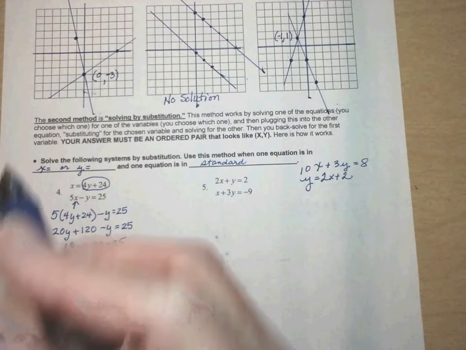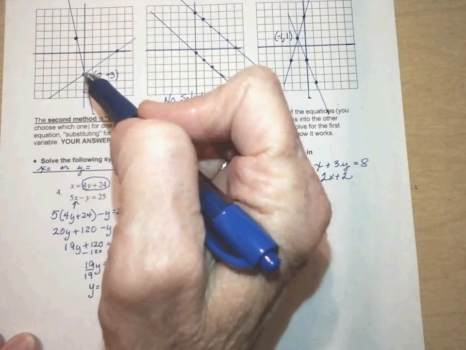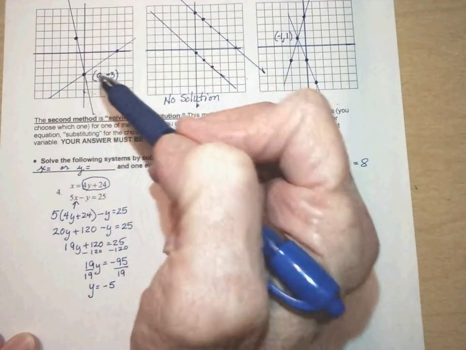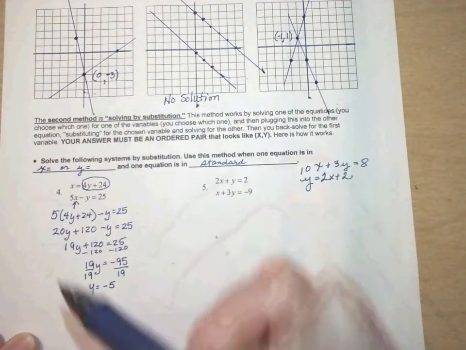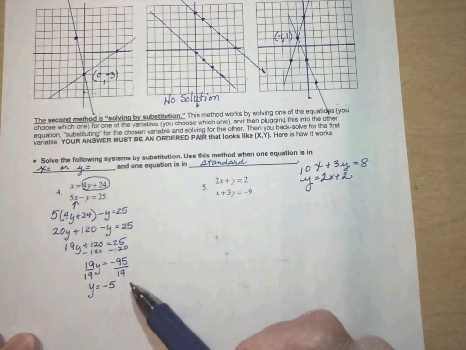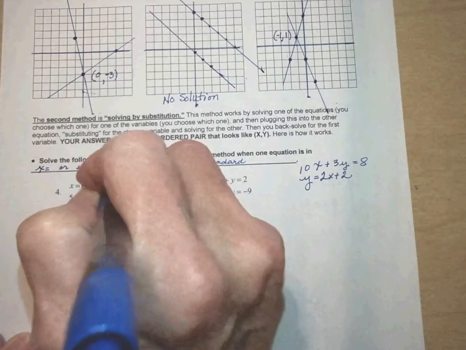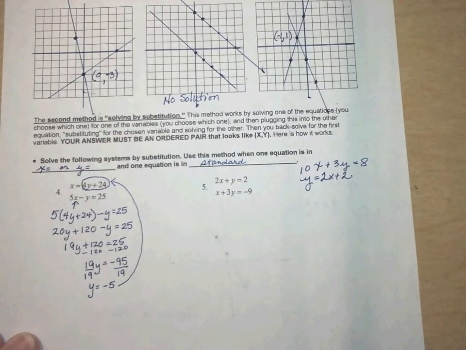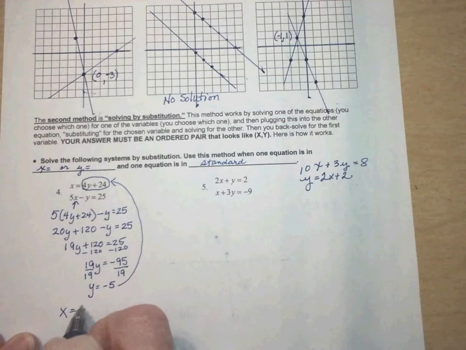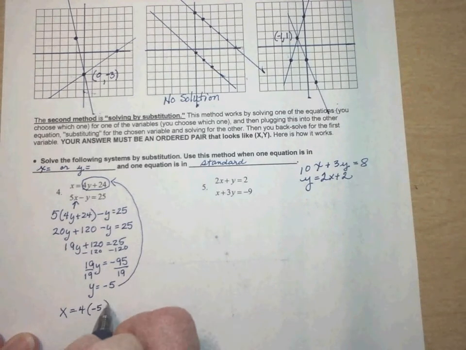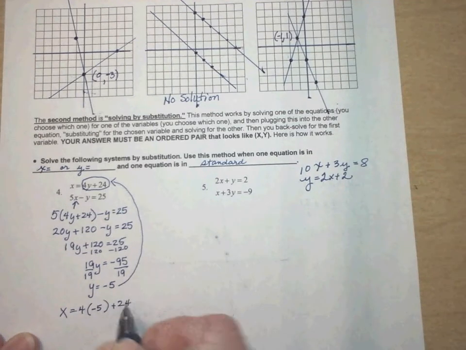We're trying to locate a point on a graph, so if we only have a y coordinate, we can't locate it. So you have to take the y value you got, go back to the easiest equation, and in this case the easiest equation would be to plug it in right there, because we're trying to get x. So x equals 4 times -5 plus 24.